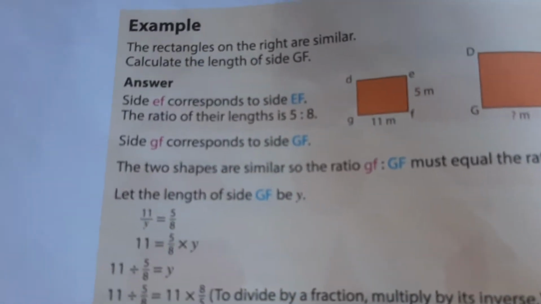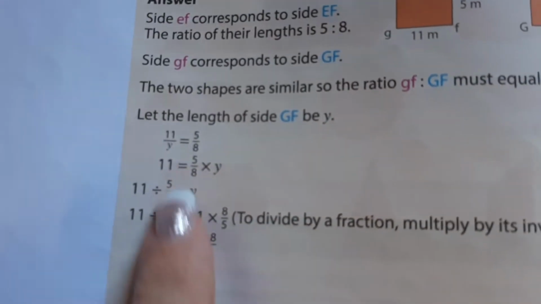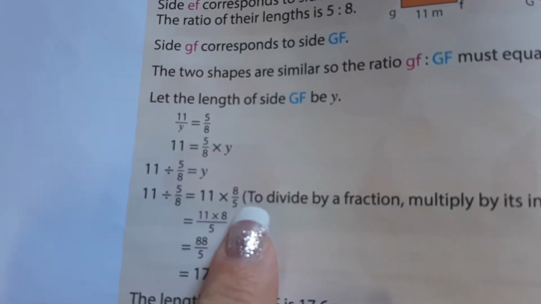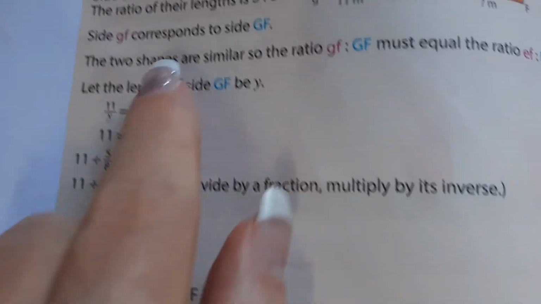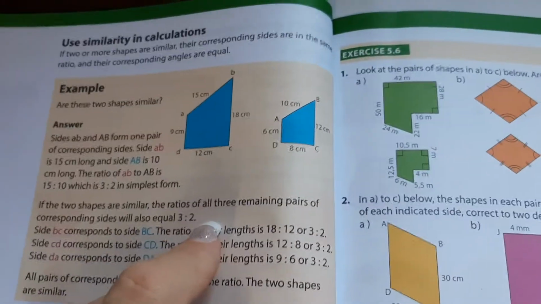Here they show you the same. You see, here we can see they are creating fractions. And then they do algebra. And then here they find the side. Don't worry as much about this example. This one is more important, where they calculate the ratio. Okay, and then on the next page, we start congruency.